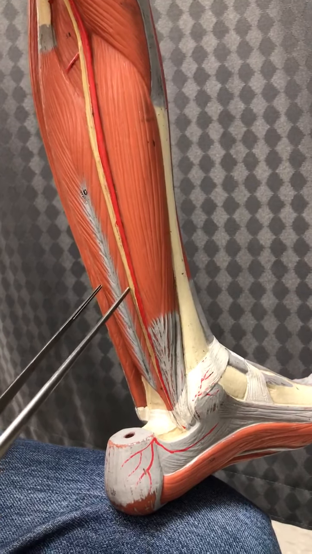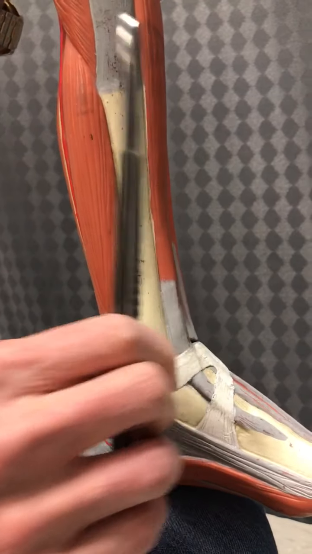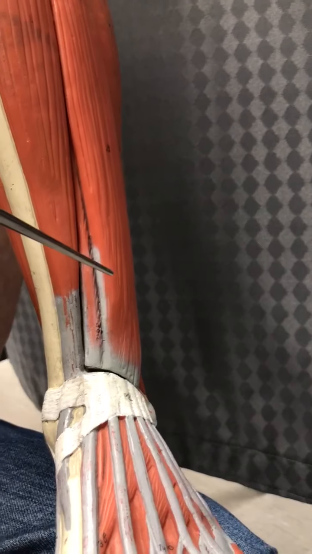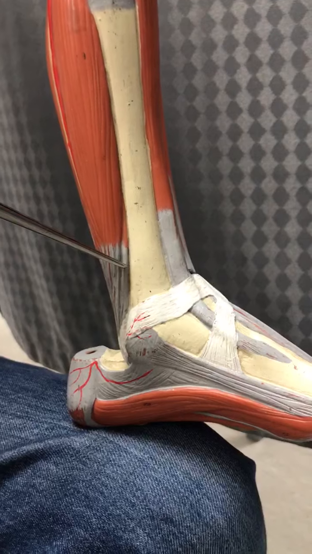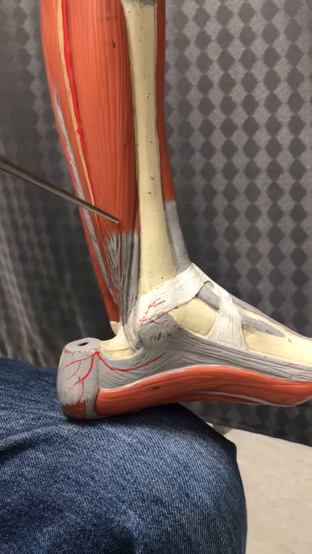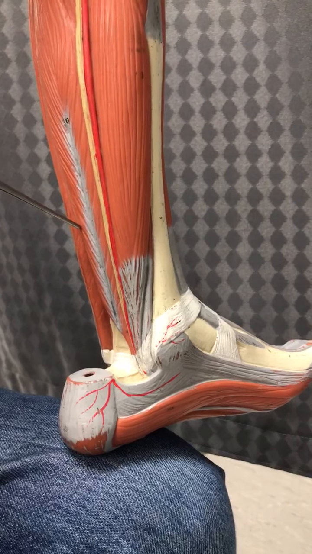So these muscles are more or less symmetrically located with respect to the long axis of the tibia. Tibialis anterior, extensor hallucis longus, extensor digitorum longus. Tibialis posterior, flexor digitorum longus, flexor hallucis longus.